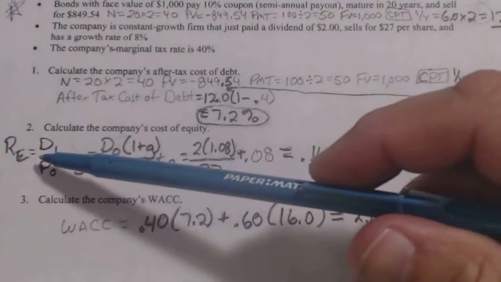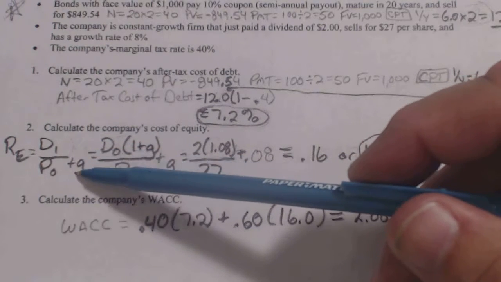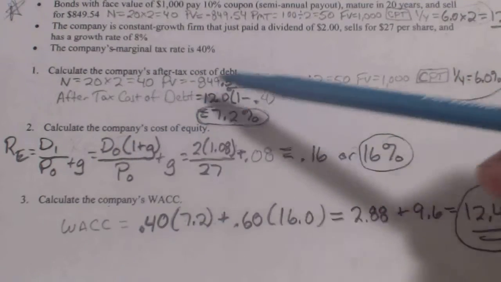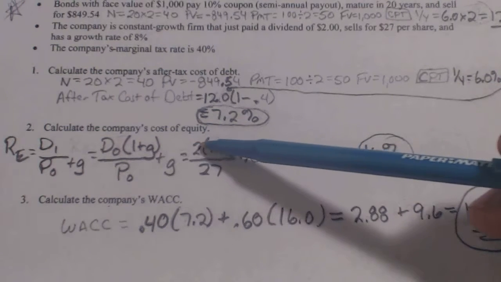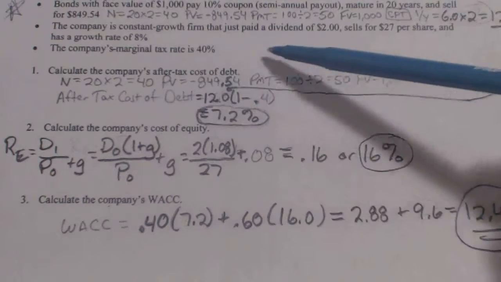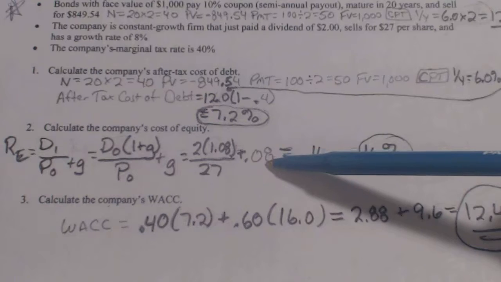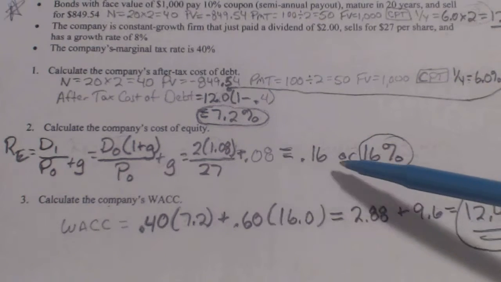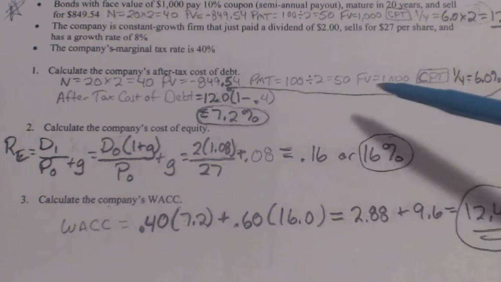So RE equals D1 over P0, and then you add g, which is the growth rate. D1 is D0, which in this case is $2, times 1 plus the growth rate. So $2 times 1.08 over the current price, which is $27. Calculate this first and then add the growth rate. So that equals 16%. So the cost of debt is 7.2%.